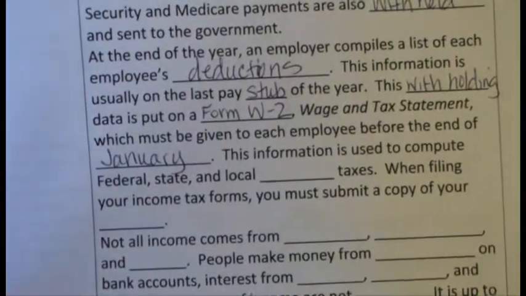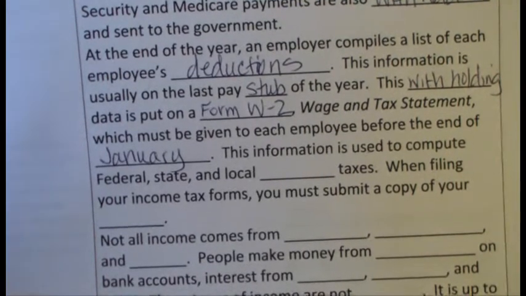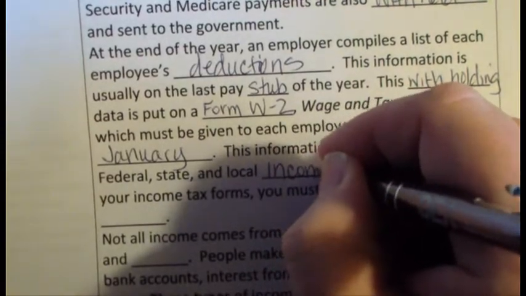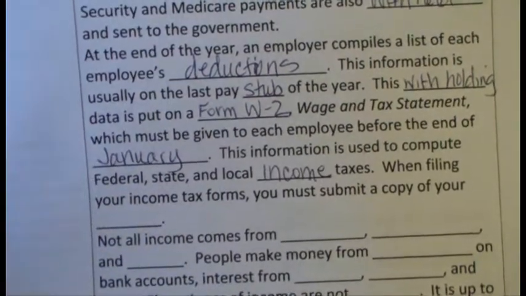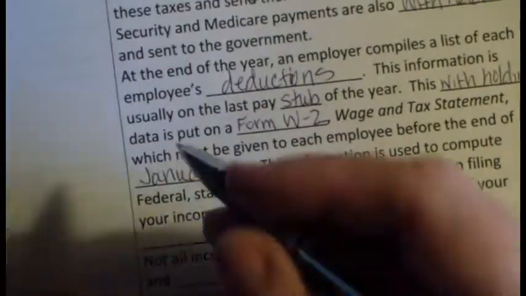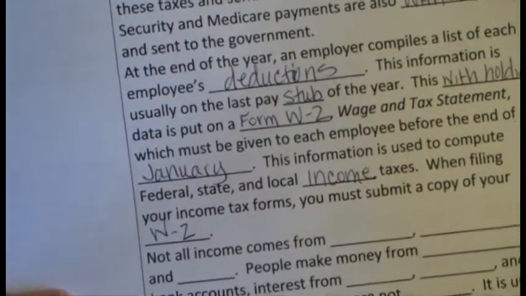This information is used to compute federal, state, and local income taxes. When filing your income tax forms, you must submit a copy of your W-2 if you're mailing it in.